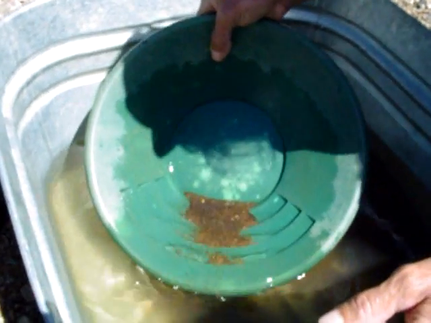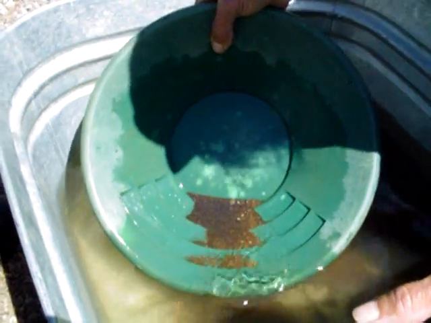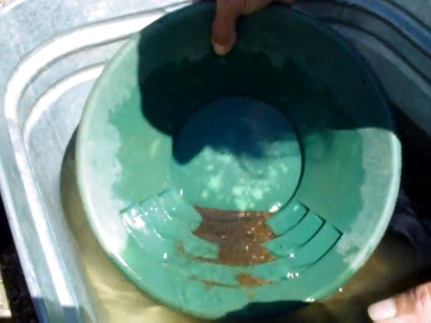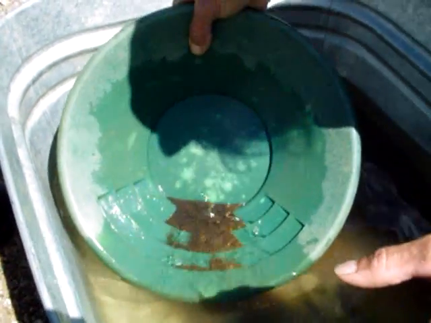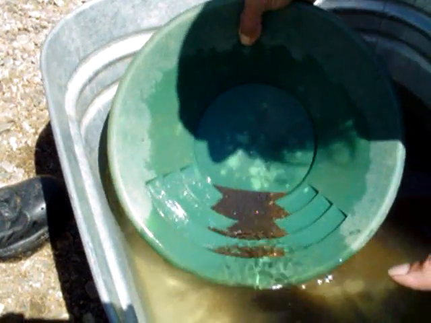Okay, what we're doing is panning this down. It's a little bit of our concentration. See what kind of size material we got in here. Take a look at what's going on. I'm trying to get rid of all this lighter material out of here so we can get a good look. There's a piece coming up.